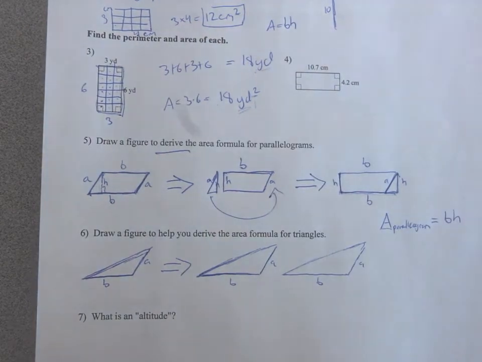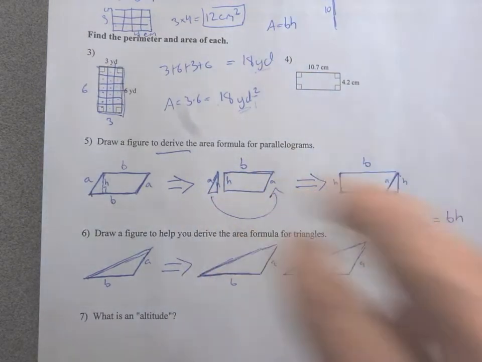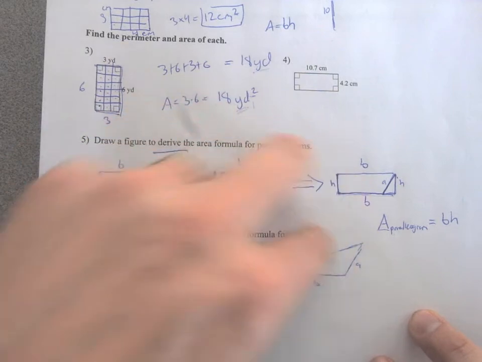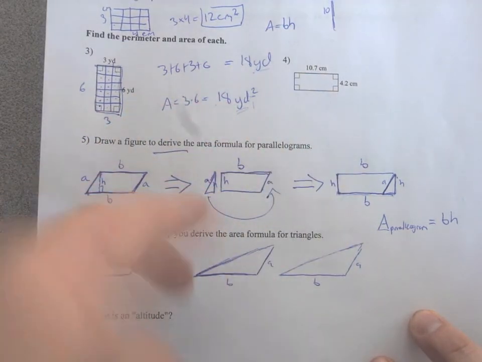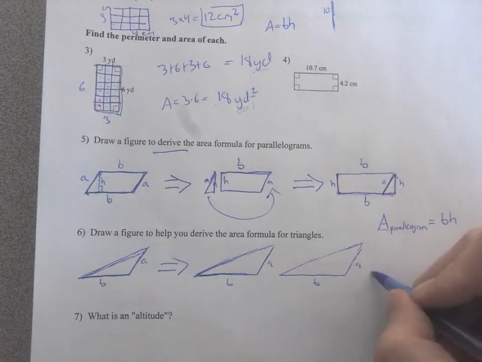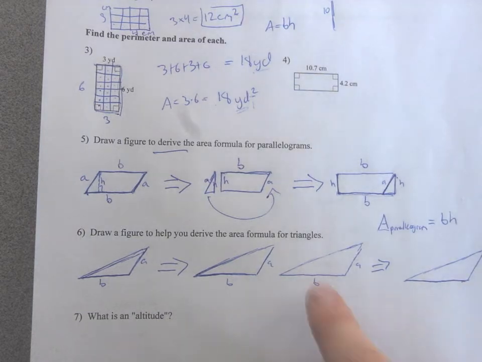Now, what if we took this shape and we flipped it over so that it was on top? So this side is going to come all the way around and be right here, and the bottom is going to come all the way around and be on top. Let's see what that would look like. So we have the bottom, B, and then we have this side A. So we have this triangle here, and then we put another one on top of it.